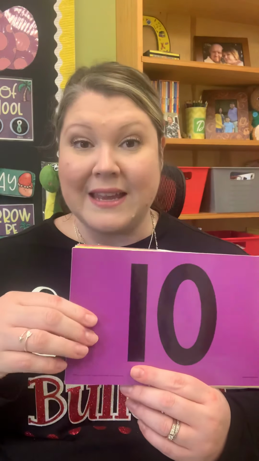Let's practice just counting with our flashcards. Ready? 5, 10, 15, 20, 25, 30, 35, 40, 45, 50, 55, and 60. Now, I'm going to tell you why I only counted to 60 when I was counting by fives. And that's because I'm going to be using our clock.